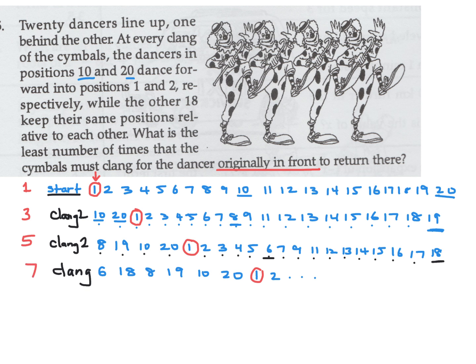Now, what's the goal? The goal is, let me see here. We want this position to eventually go back to 1. Yeah. So this was Clang 3. So we got to figure out at what Clang does it go back to 1. So it's extremely time consuming unless there's some shortcut, which I don't see.